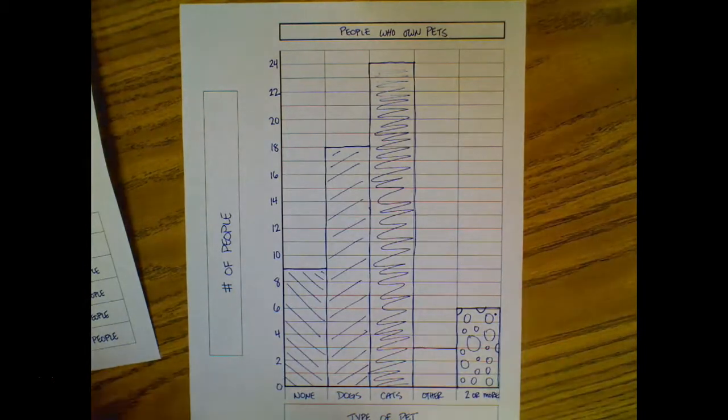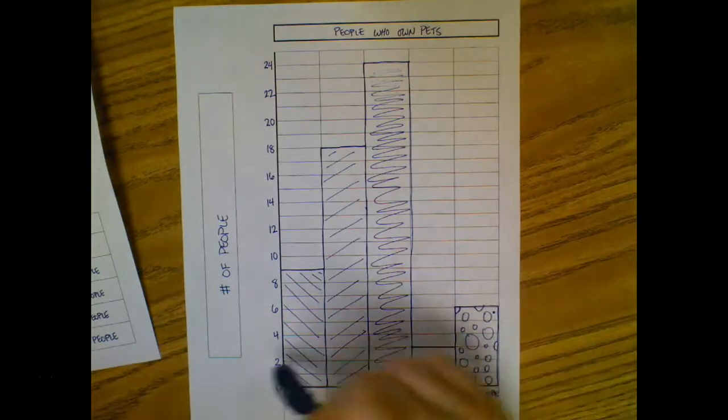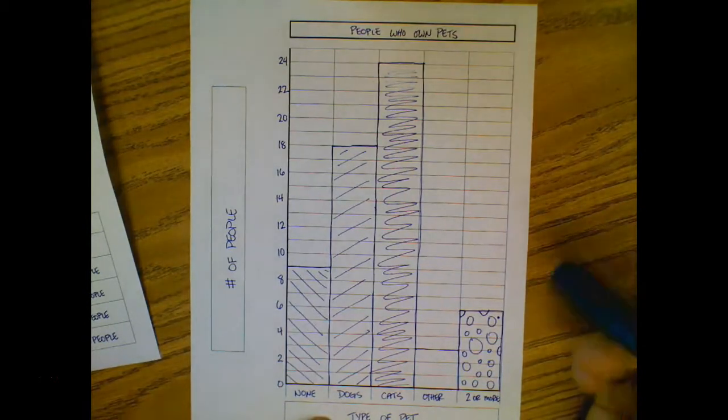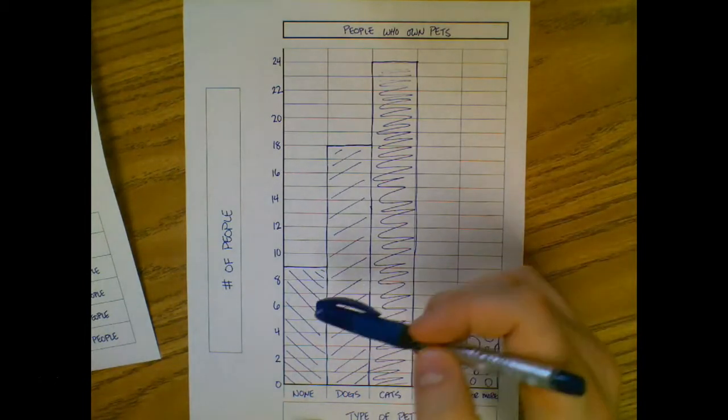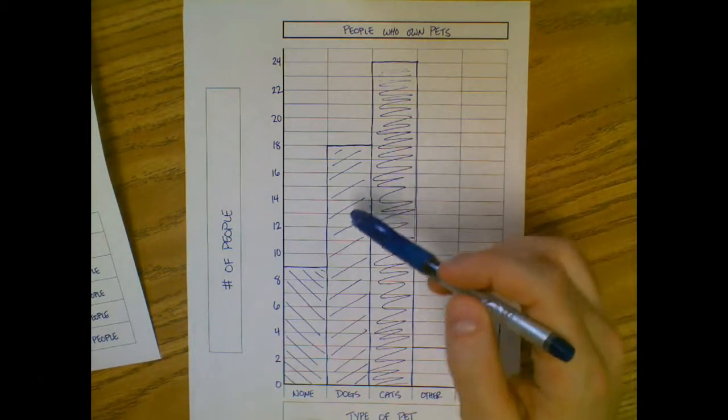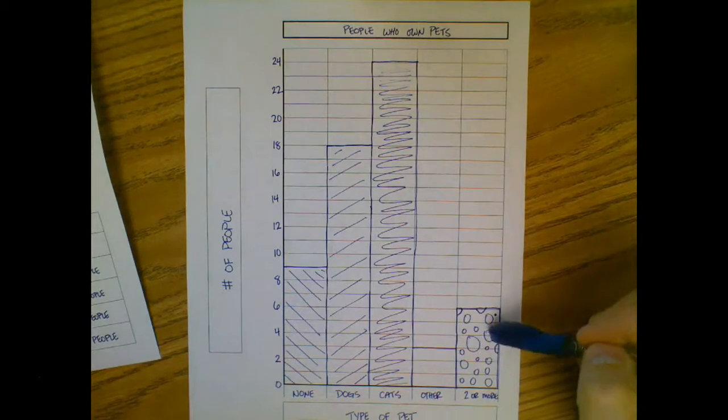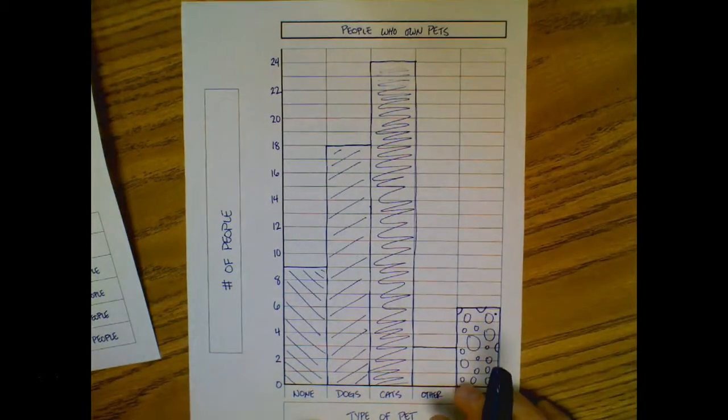You can rearrange this and make it kind of look a different shape if you were to slide other over and slide everything else down or whatever you do. But it should look the same as this, where you've got cats being the highest, dogs next, then none, then 2 or more, and lastly, other.